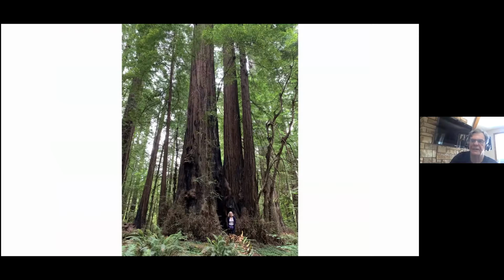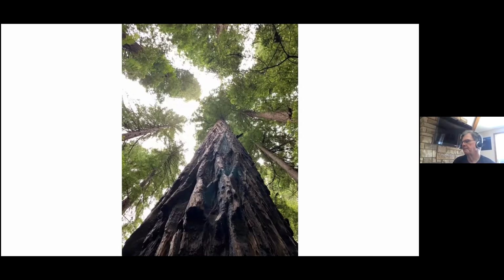The tallest tree in the coastal redwoods is 115 meters high, has a diameter of 28 feet, and is roughly 3,000 years old. It's an unbelievable drive, north of Eureka, between Eureka and Crescent City.